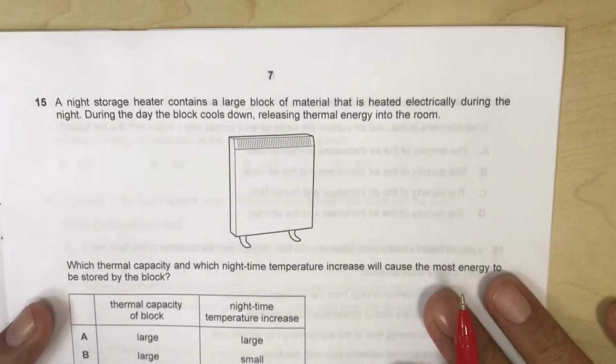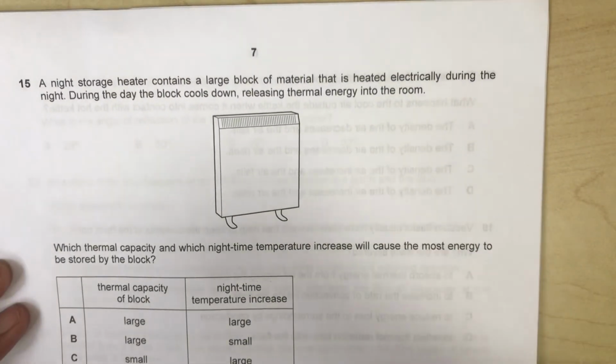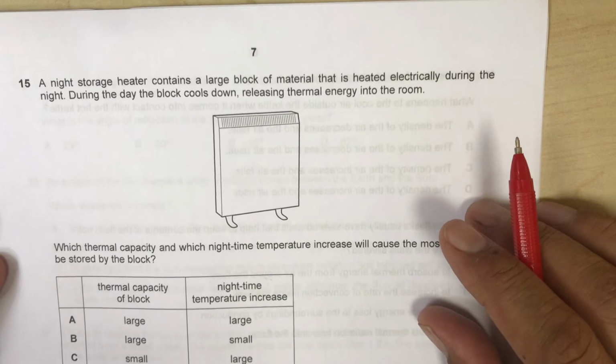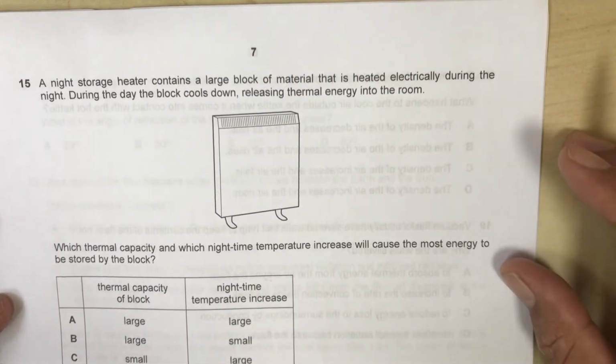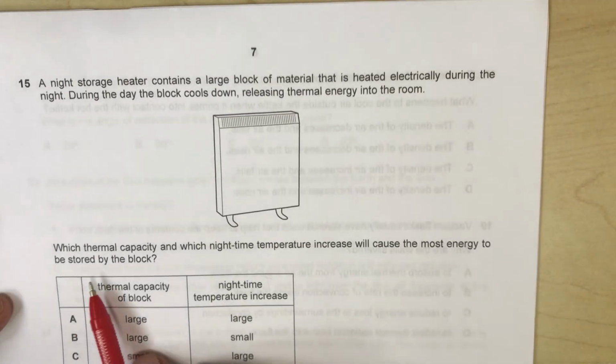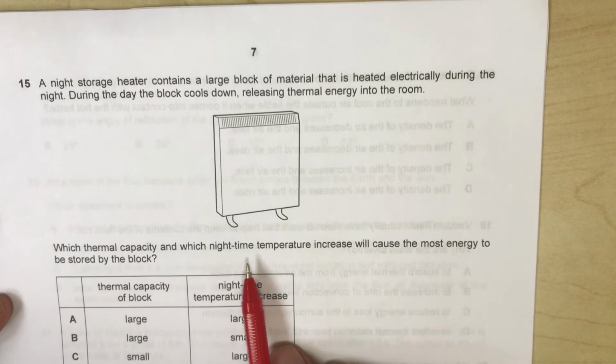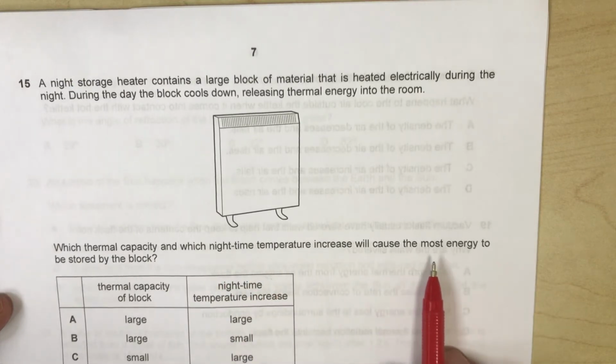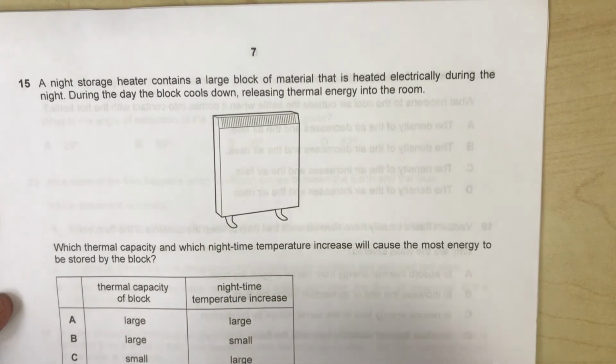Then number 15. A night storage heater contains a large block of material that is heated by electricity during the night. During the day, the block cools down, releasing thermal energy in the room. Which thermal capacity and which temperature increase will cause the most energy to be stored by the block?